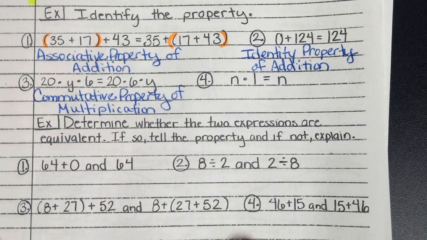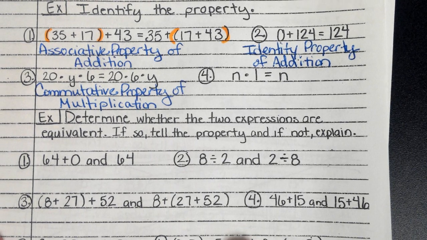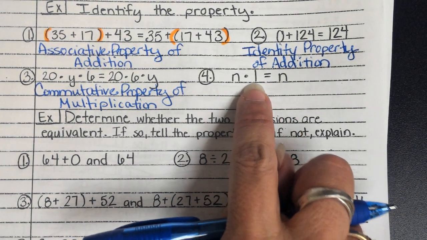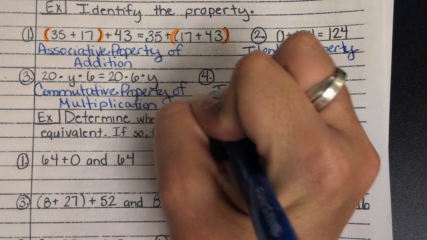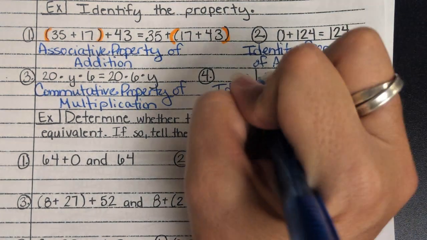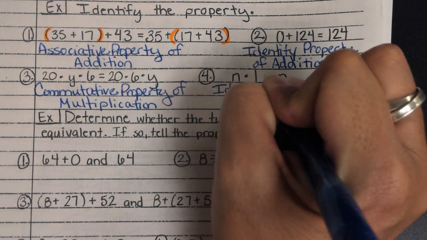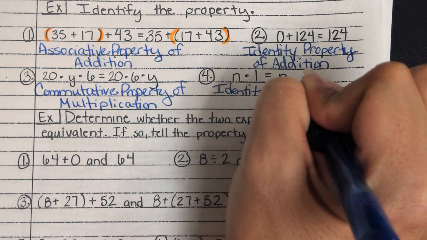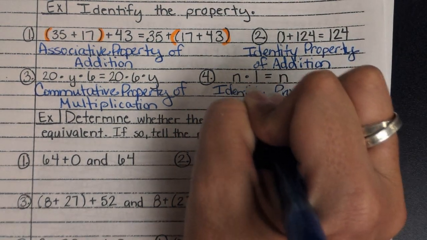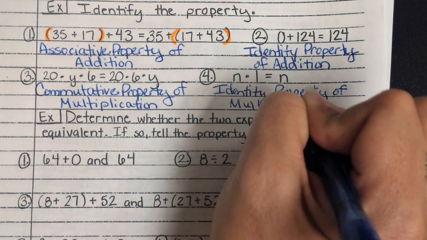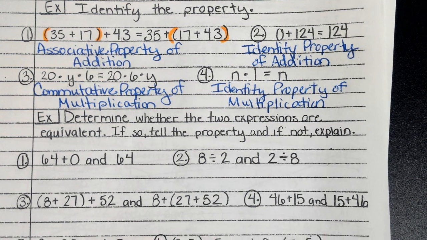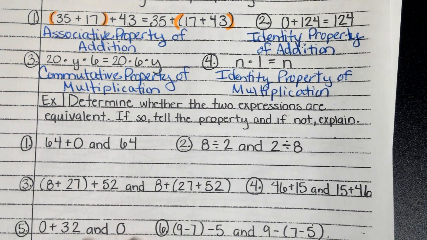I'm going to have to scoot it up just because we're getting to the bottom. And n times 1 equaling n. Identity of multiply. Okay, sorry, I was worried about the word property. Identity property of multiplication. Yes. Identity property of multiplication.